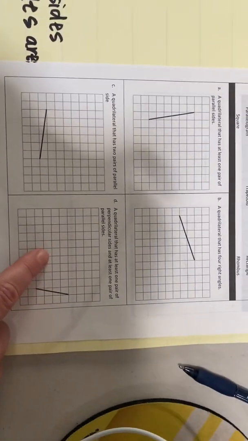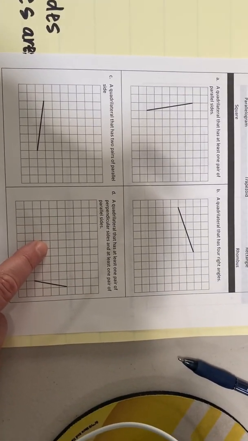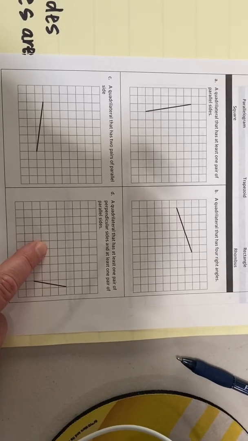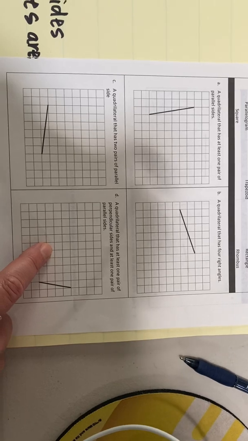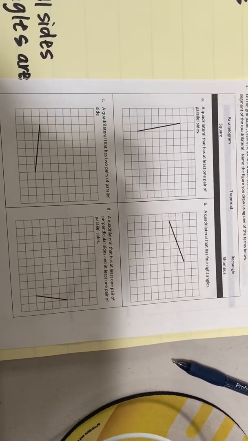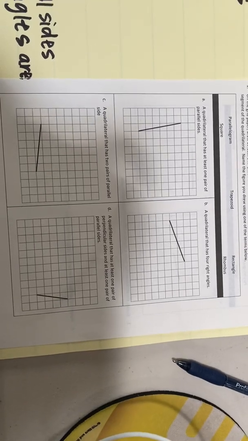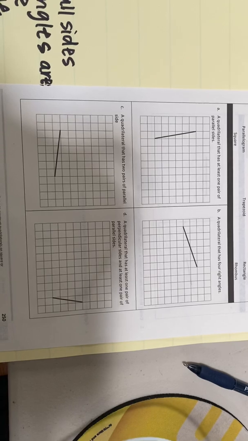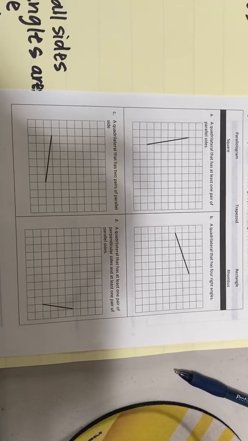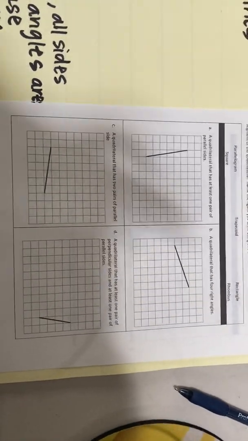And then your last drawing down here, a quadrilateral that has at least 1 pair of perpendicular sides and at least 1 pair of parallel sides. And you're going to have to go back to our very first lessons. Remember, perpendicular sides are those that make the plus sign. So there has to be that right angle when drawing a perpendicular line.